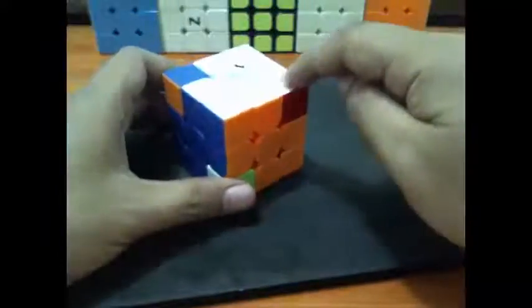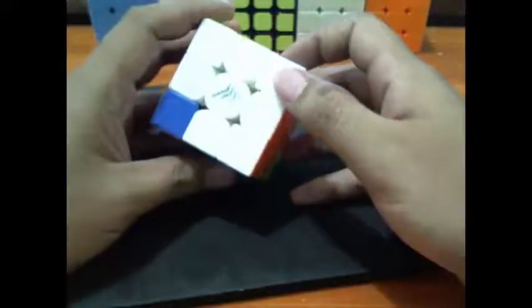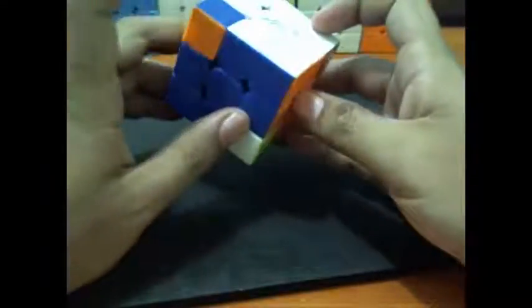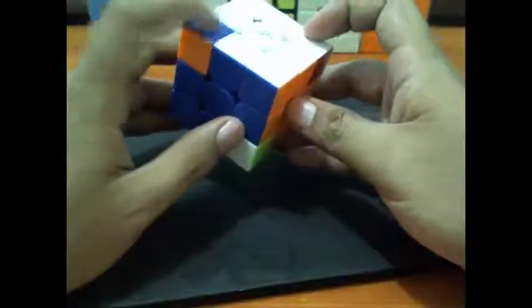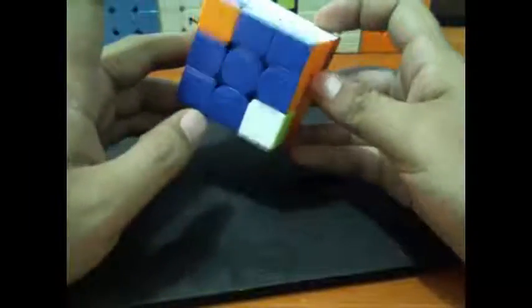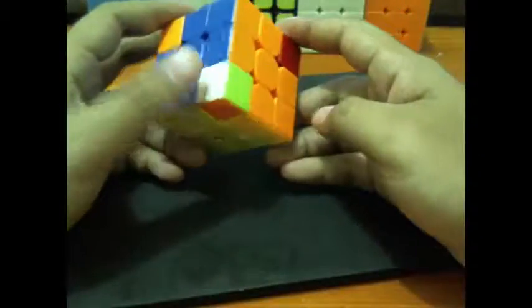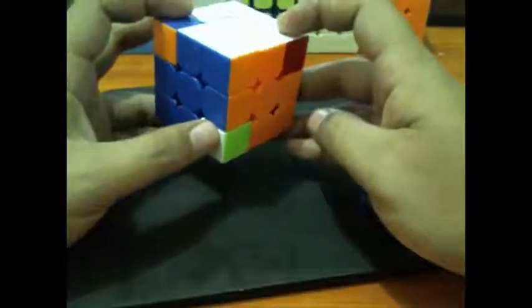So in this case, this piece in my buffer should go to this place, and then this one will go here, and this one should go here.